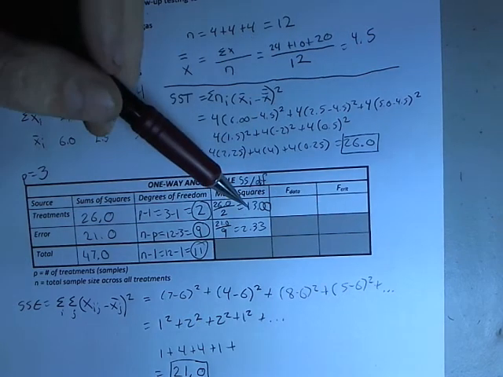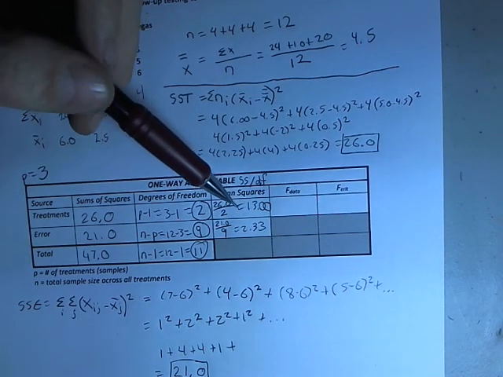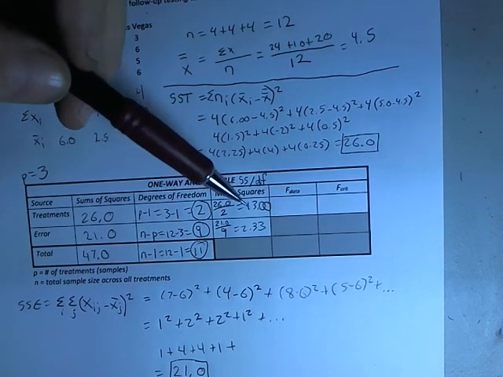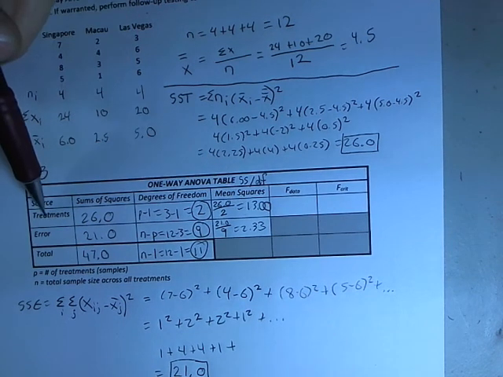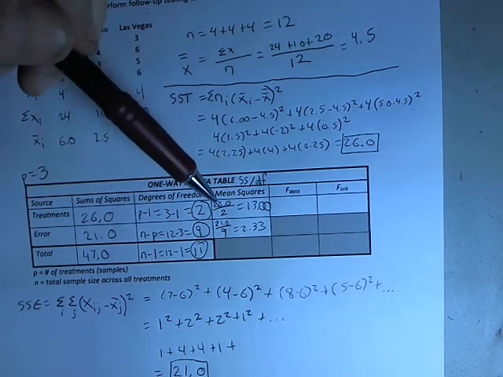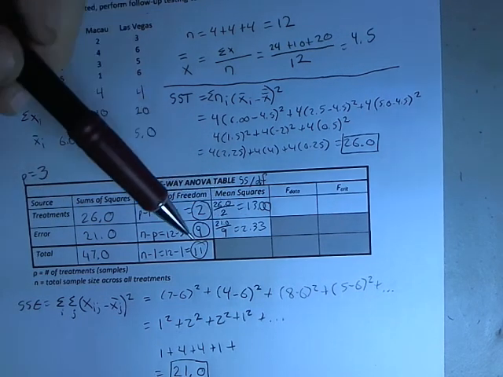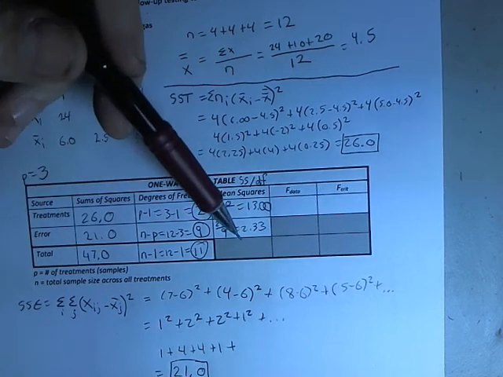So what we've computed now is the MST value and the MSE value. And recall again that the larger the MST value is, the more variance there is between the treatments or across the sample means, whereas the larger the MSE value is, that corresponds to having more variance within each sample.